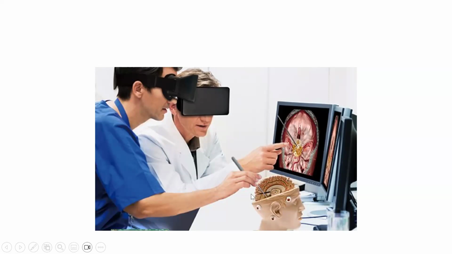So you don't have to cut open the head of a human to do this kind of brain surgery. You can practice on heads which are virtually there, and then you can operate. So you get the practice, and then you can do the real job. So it is like a simulation for your actual world.